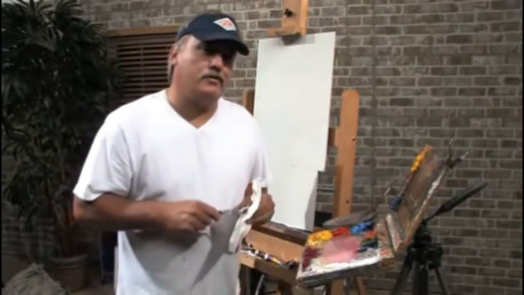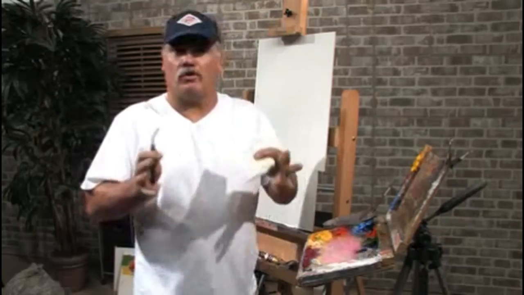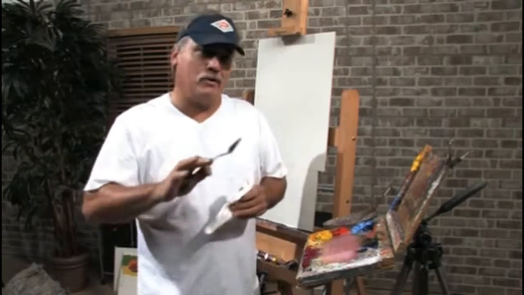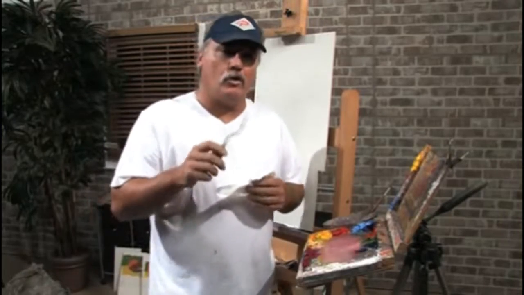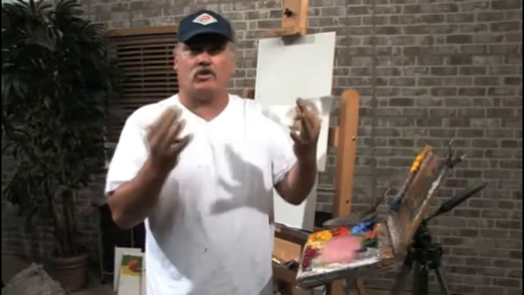Rooney. Today's free art lesson is on colors. We're going to continue a discussion we've been having about why colors do what they do and how to gray them down and so forth. So let's look at how a color can change the way it looks.